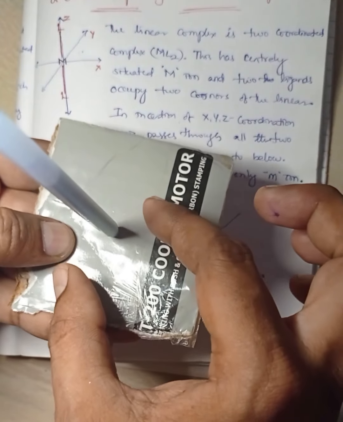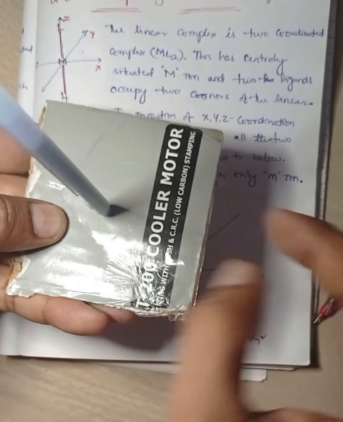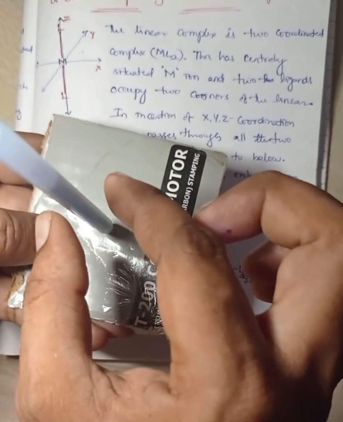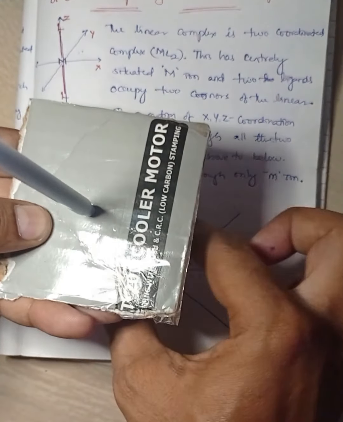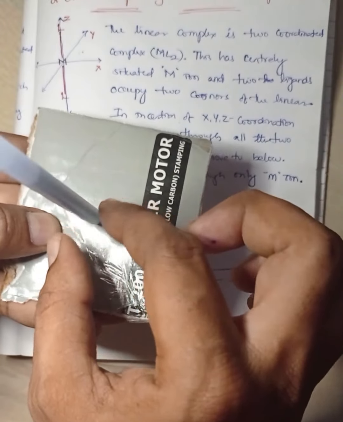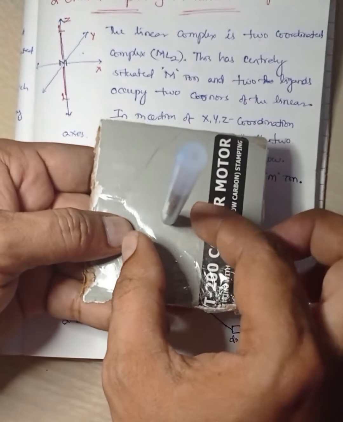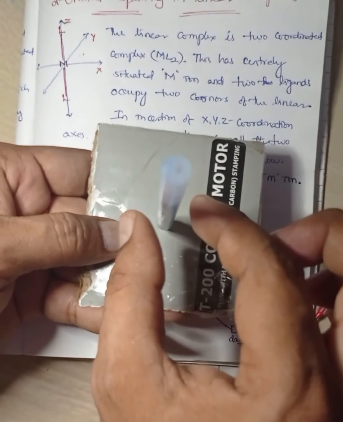As it is along the z-axis, where the two ligand sites of the linear complex exist, there will be an extreme, negative interaction of the ligand sites with the dz square orbital.